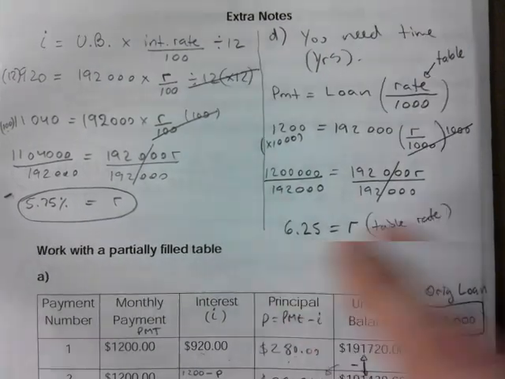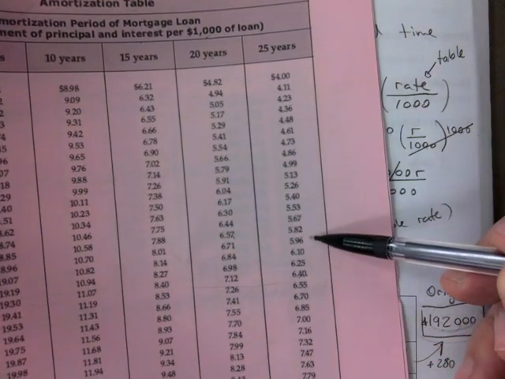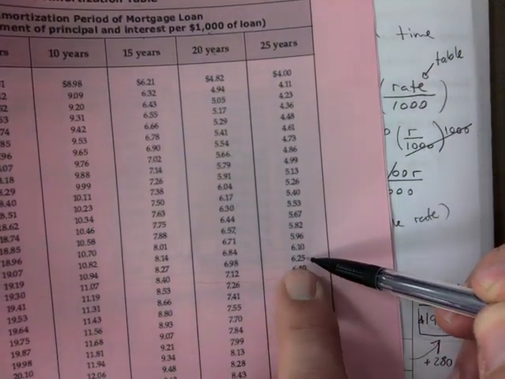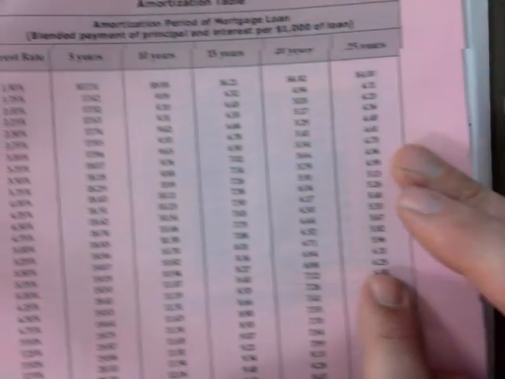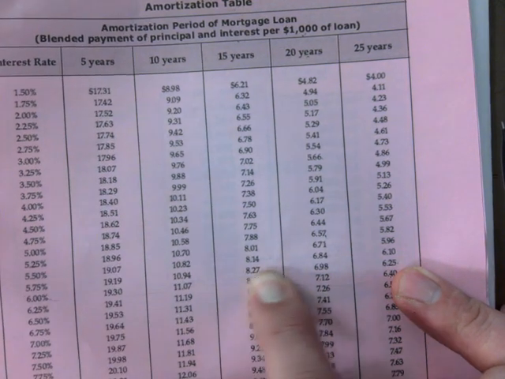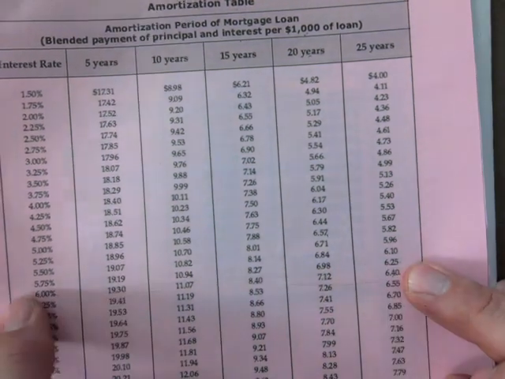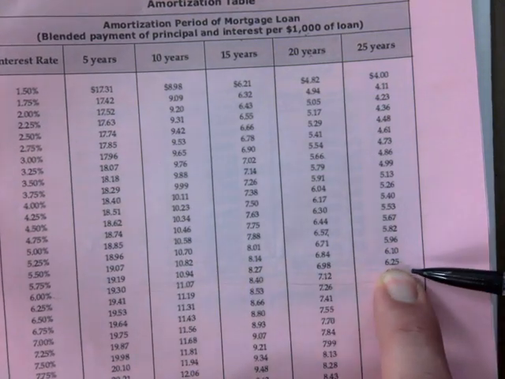So 6.25, I'm going to do investigative work here. I see it right there, 6.25. And notice my interest rate. My interest rate is 5.75, which I knew. So I could match it, right? Like I could just follow 5.75 until I get that 6.25.